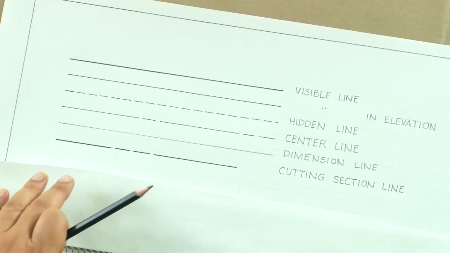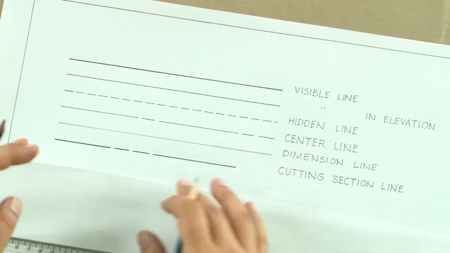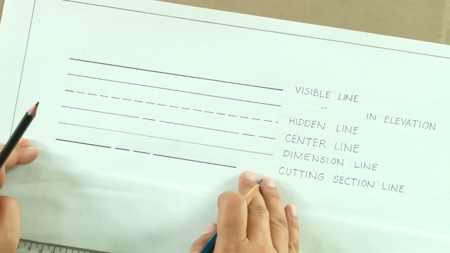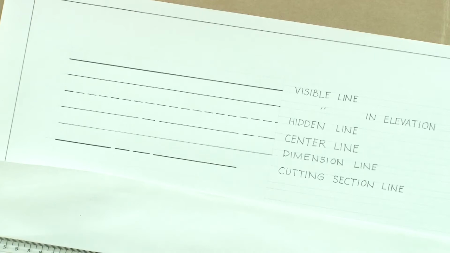And often you would find in objects that it is marked with an arrow. So, which side you are seeing in the drawing when the object is cut at this particular plane is also marked here.